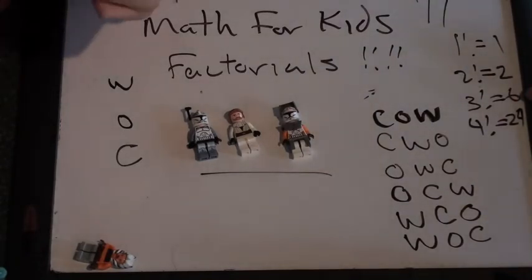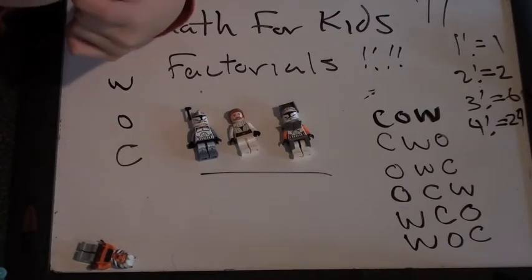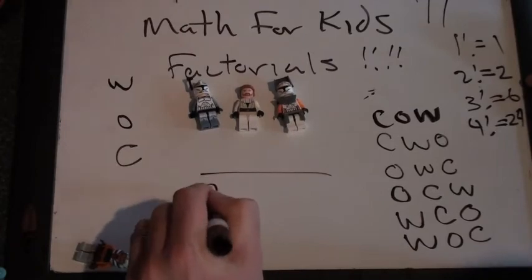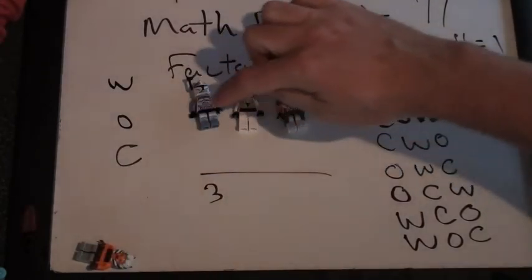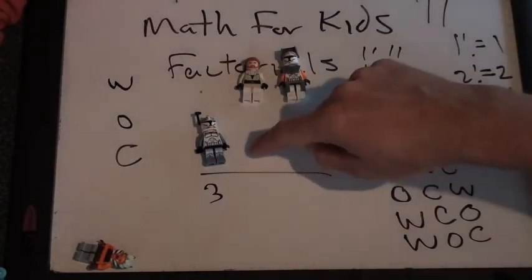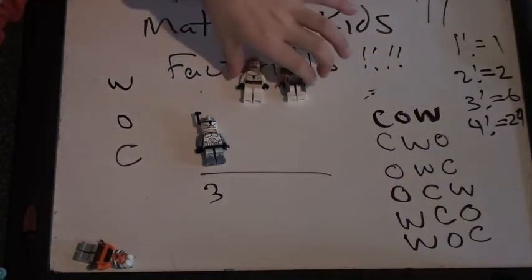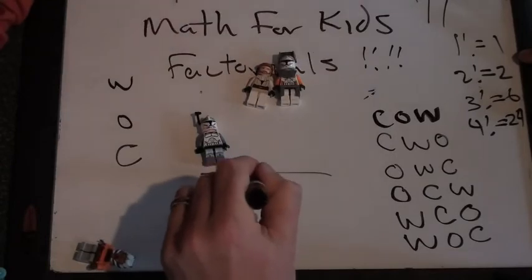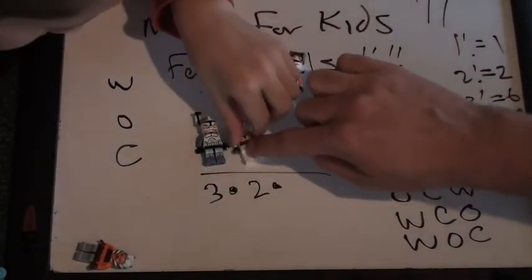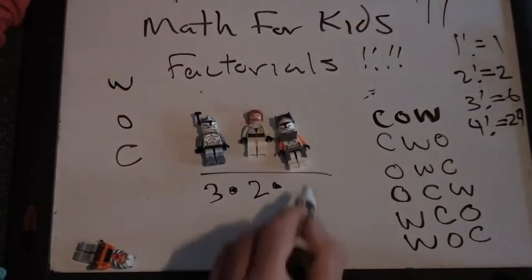And the reason is that when we're trying to find these arrangements, we have 3 choices for the guy who's going to go first. We can pick any one of the guys to go first. And once we've picked one, how many choices do we have for the guy who goes second? 2. So there's 3 times 2 times, and then once we have that, how many choices do we have? 1. 3 times 2 times 1.